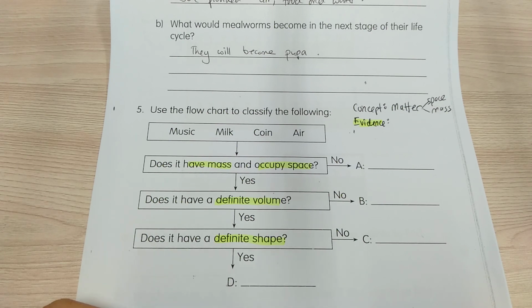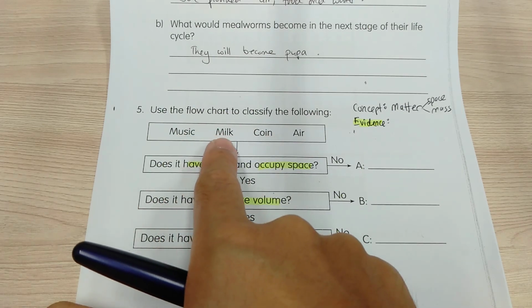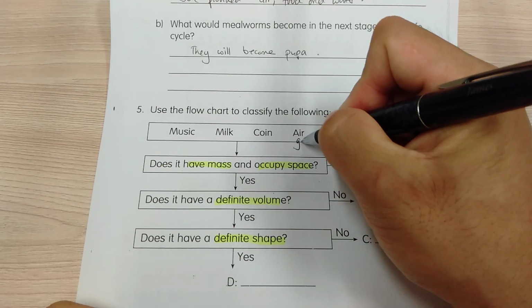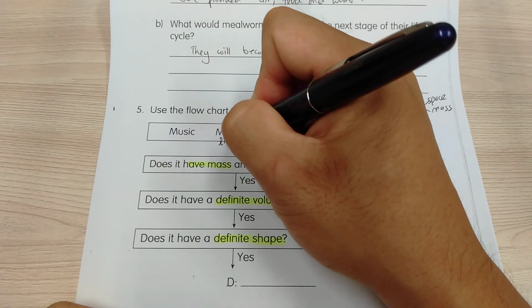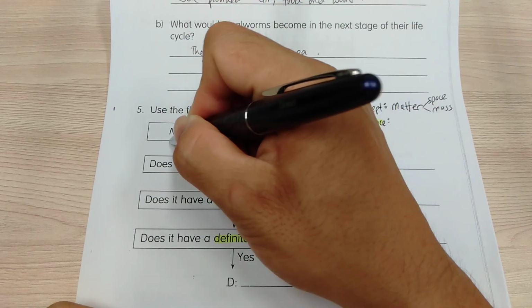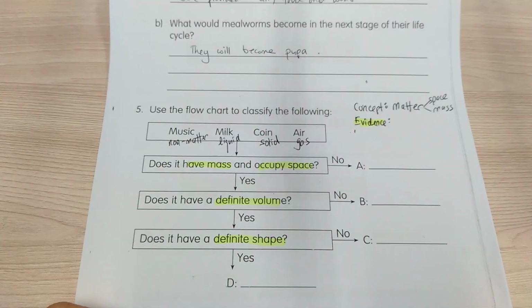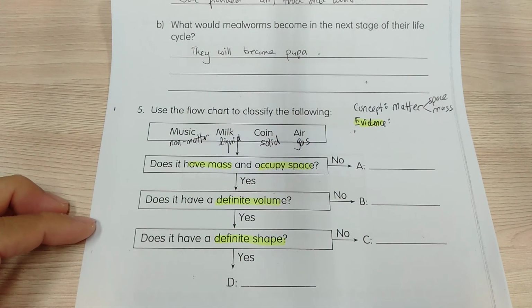or a gas. Now let's look at the 4 options given: music, milk, coin, and air. So clearly this is a gas, this is a solid, this is a liquid, and this is a non-matter. Music does not have a shape, nor does it occupy space, doesn't have mass.